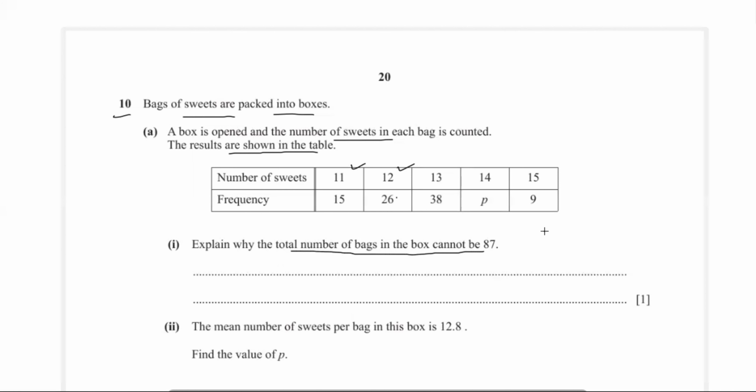Now we take the sum of total bags: 15 plus 26 plus 38 plus P plus 9. That will be equal to 88 plus P. Now you see here in the statement, the total number of bags in the box cannot be 87, because if we take 87 bags, therefore P will be negative.